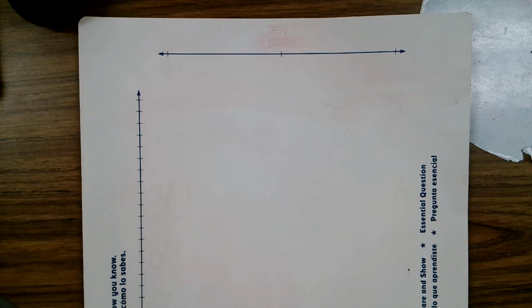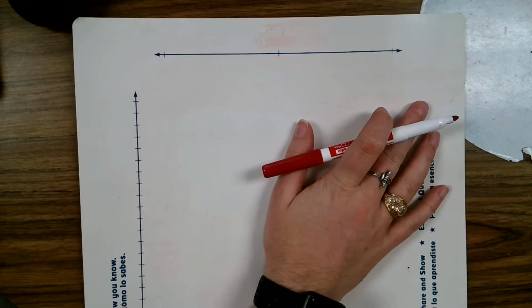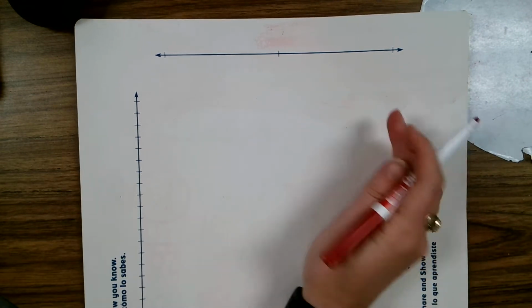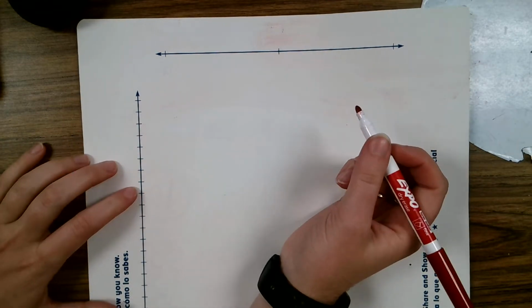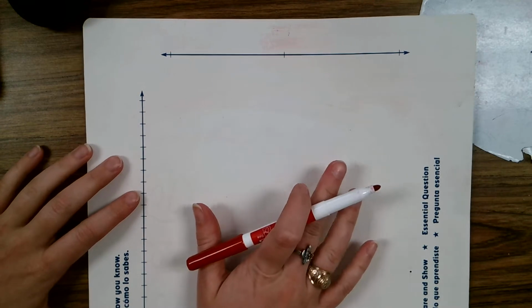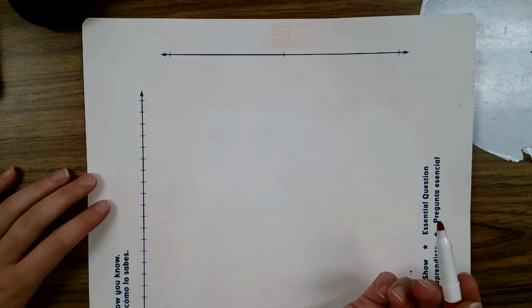Okay, boys and girls, so today we are going to be doing the same basic thing, but we're going to be rounding to the hundreds place, okay? So we're going to start off on our number line, and then I'm going to show you how to do it with the rule that we used yesterday, okay?